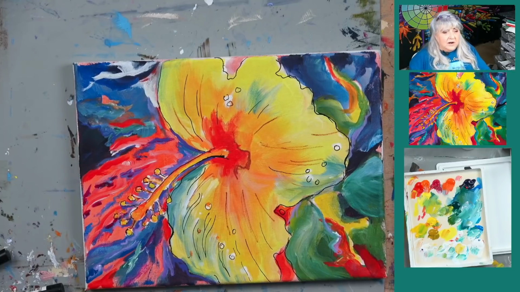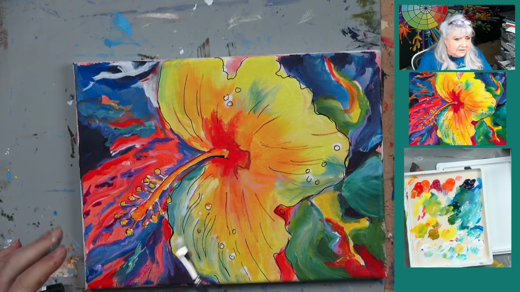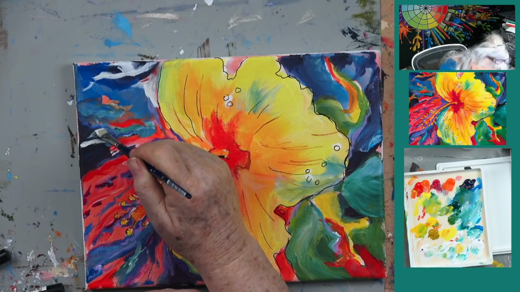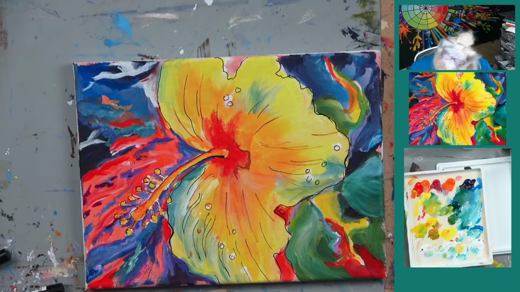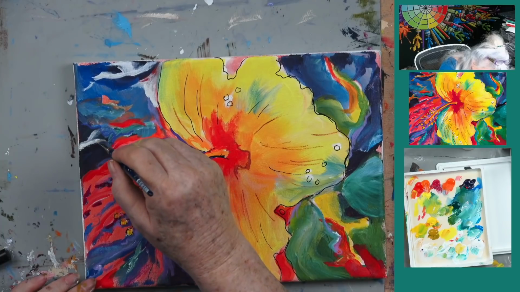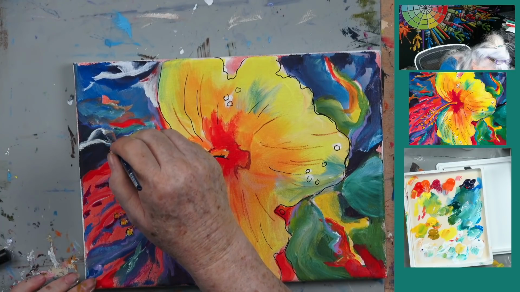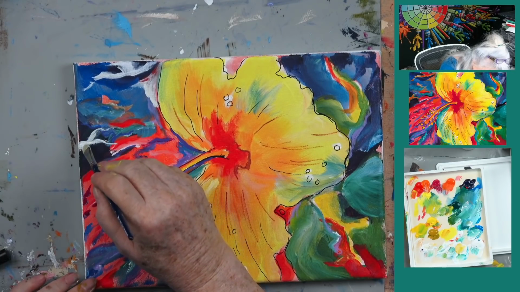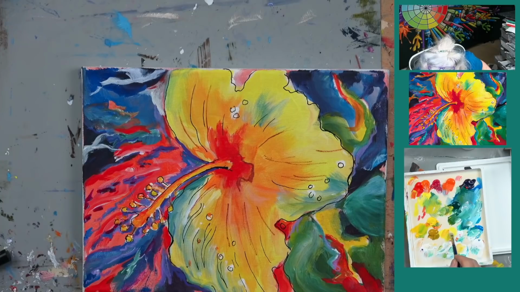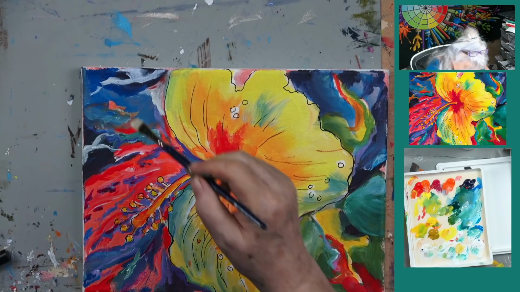All right, so let's dry that, right? In fact, even this little dark shape I'm going to break up a bit too. Thick and thin lines, remember, just thick and thin lines. Okay, like that. All right, so I'm going to break that up and dry that.